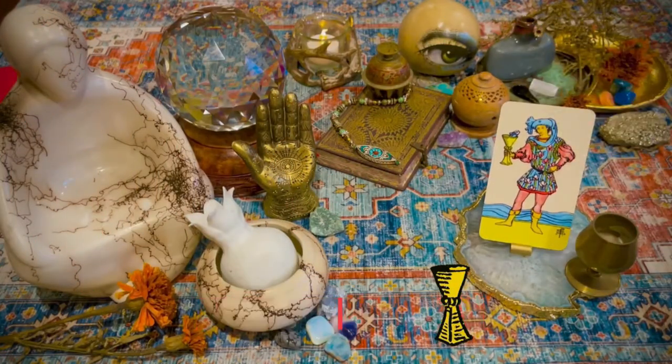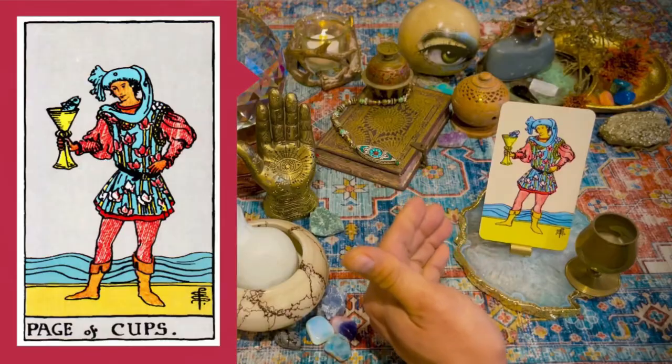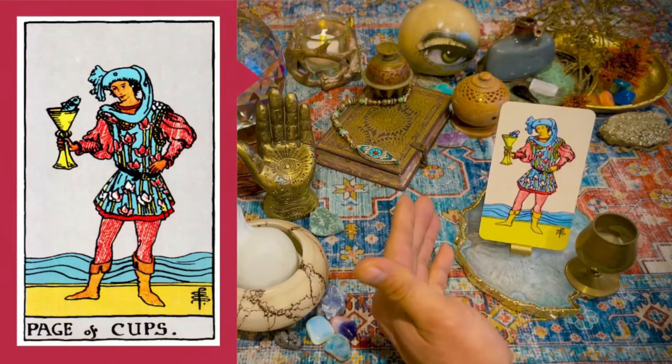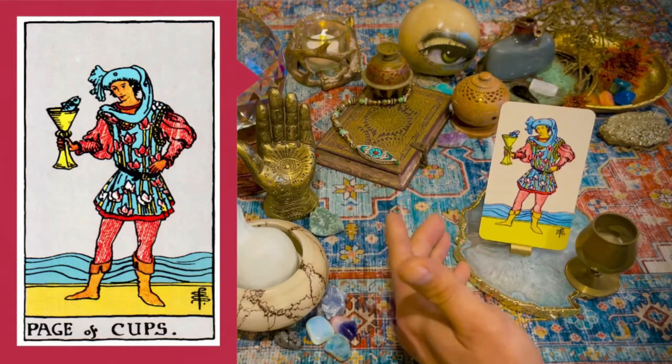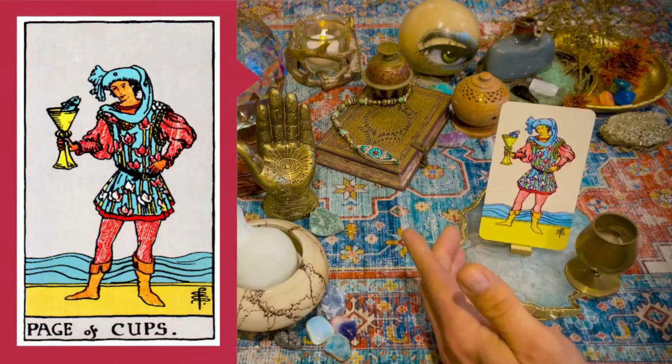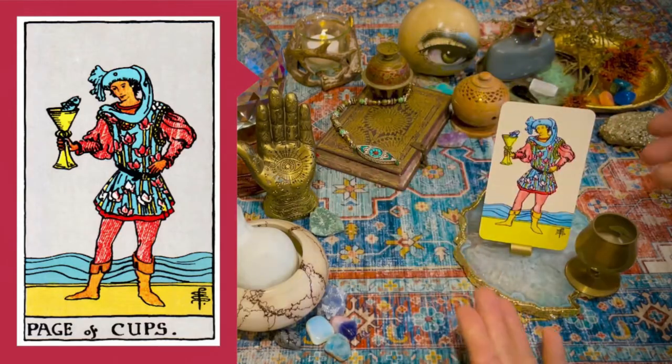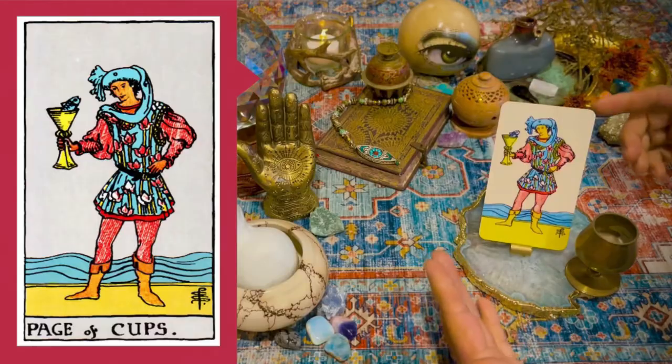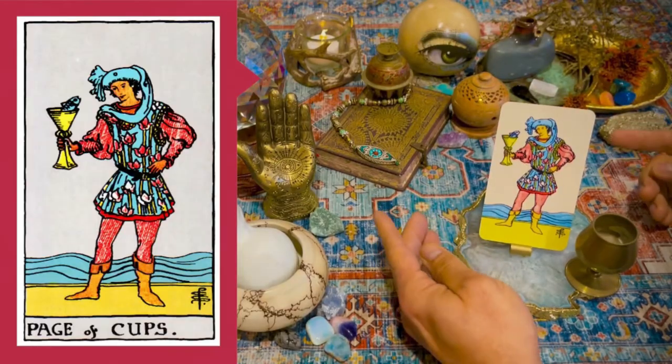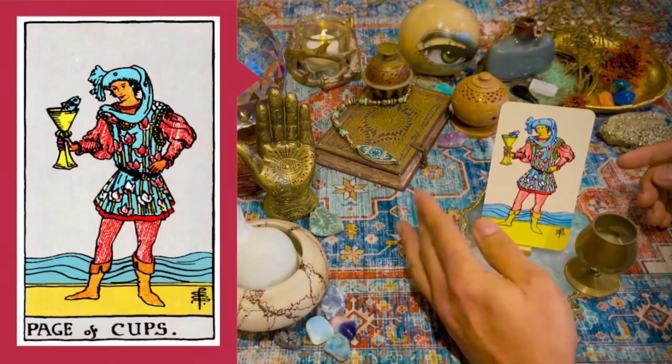Page of Cups. The Page of Cups tarot card shows a young person standing on a seashore with a golden cup in his hand. This page is wearing a floral tunic and a matching beret with a long scarf. A fish comes out of the cup, locking eyes with the page on the card. The blue waves in the background symbolize the waves of emotions.